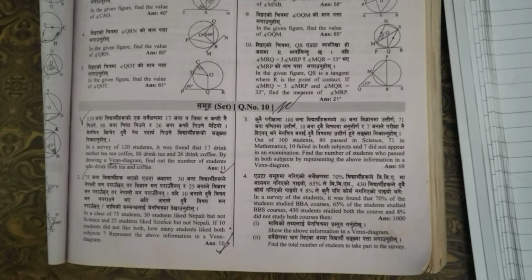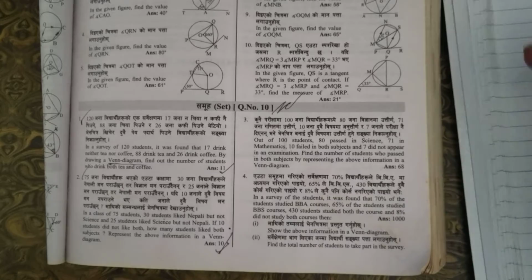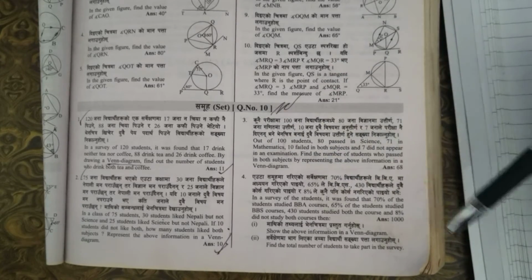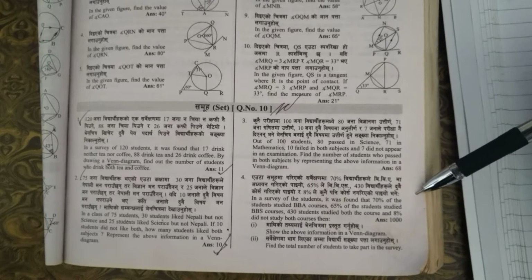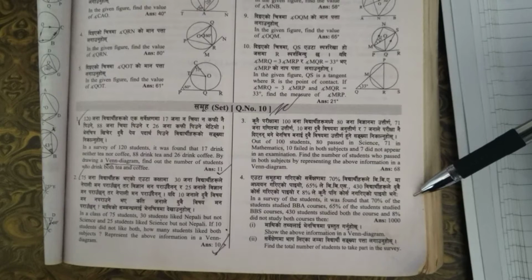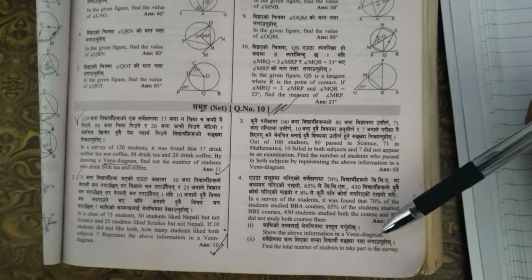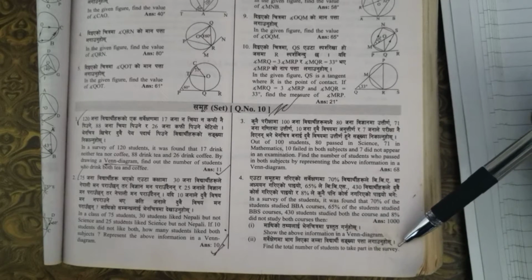So we are back again with another problem of sets. It's from a class 10 book, right? What we've been given is that, in a survey of the students, it was found that 70% of the students studied BBA, 65% of the students studied BBS, 430 studied both the courses, and 8% did not study either. Then show the above information in a Venn diagram, and find the total number of students who took part in the survey.